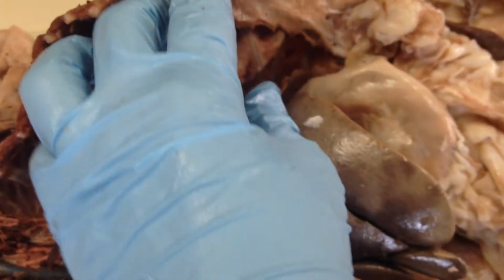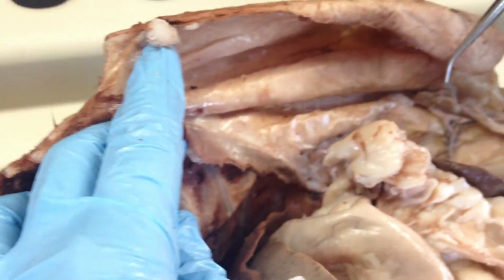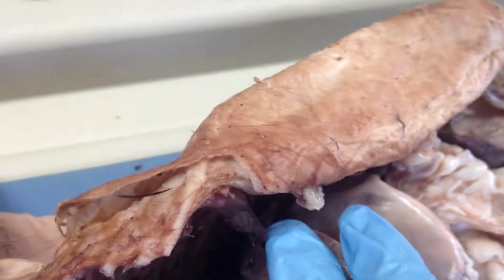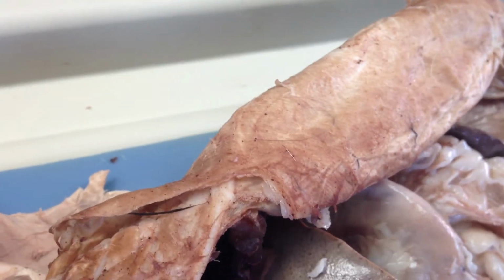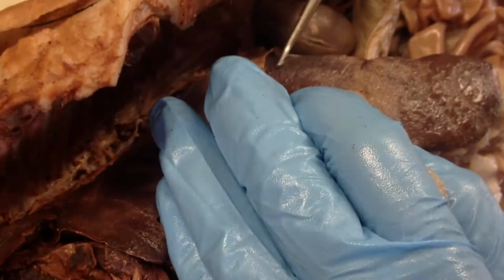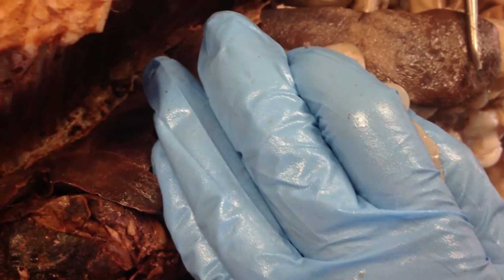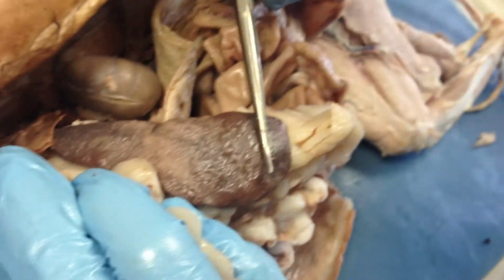The parietal and visceral peritoneum are just the names given to the mesenteries. The parietal peritoneum is on the outer wall of the digestive system, and the visceral covers all the viscera and connects them. And this is the spleen. And now we move on to the reproductive and excretory systems.